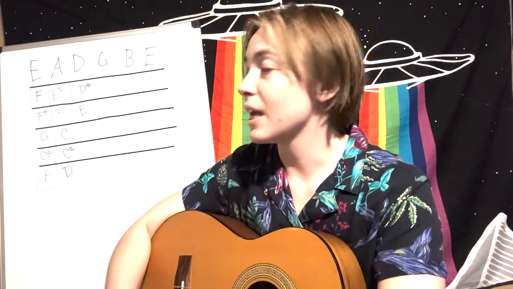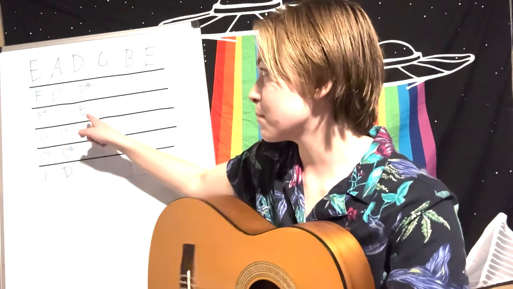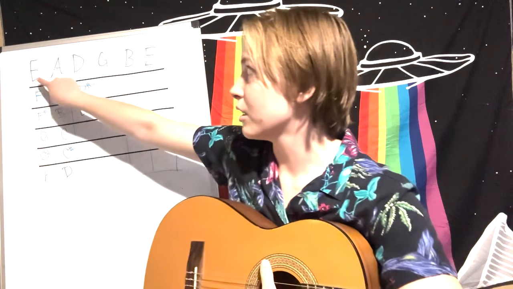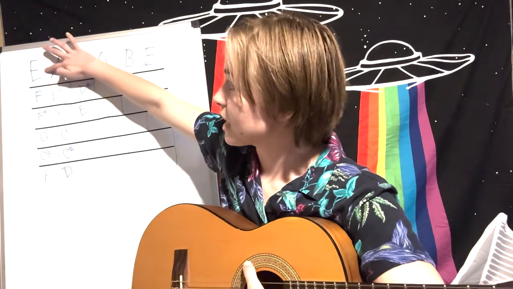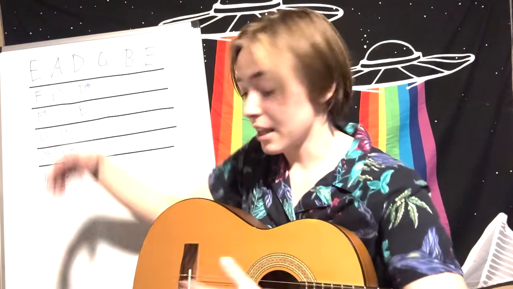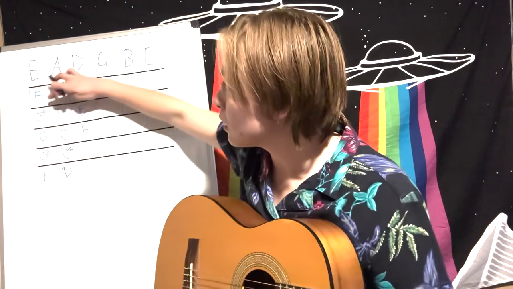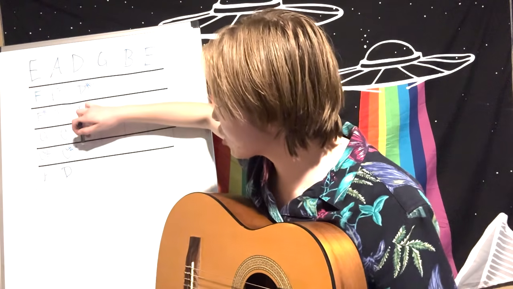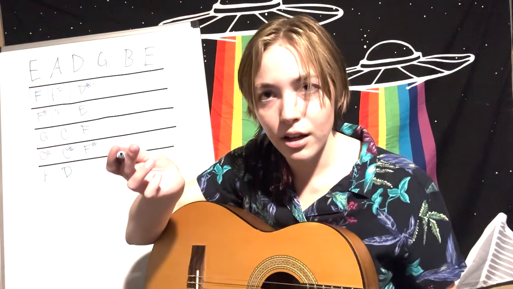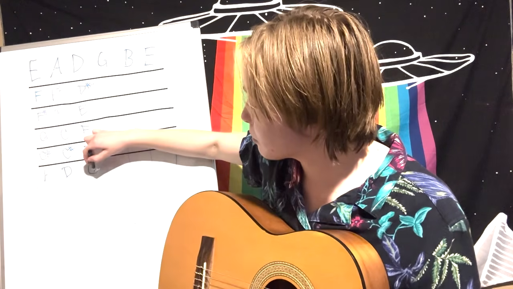So it should be a bit easier to guess which note comes next, because if you're like, what comes after E? Well, you can just look back here. You know, this is E, and the first fret of E is F. So the third fret of D is F. What's fourth fret of D? It's an F sharp.